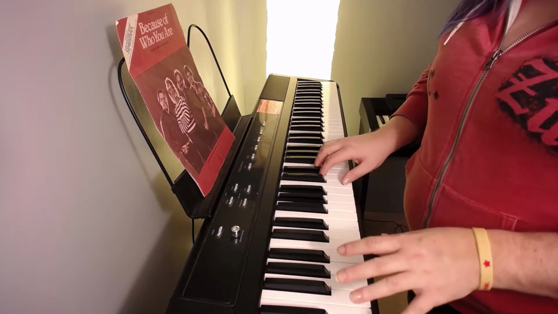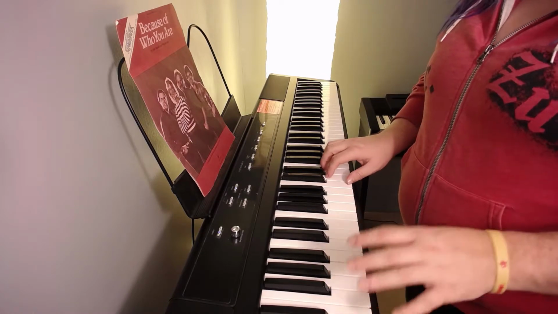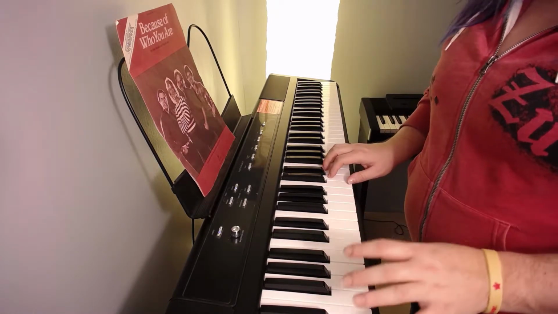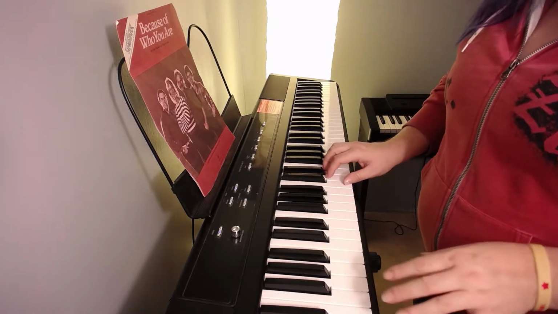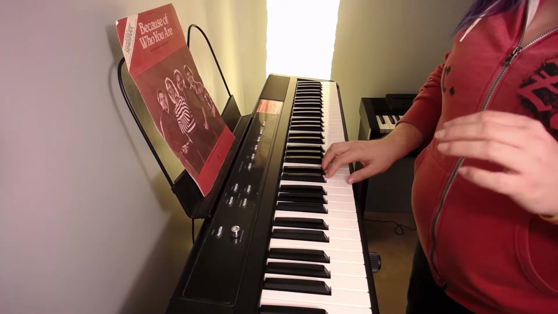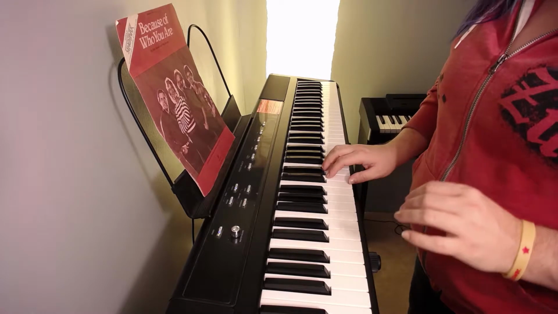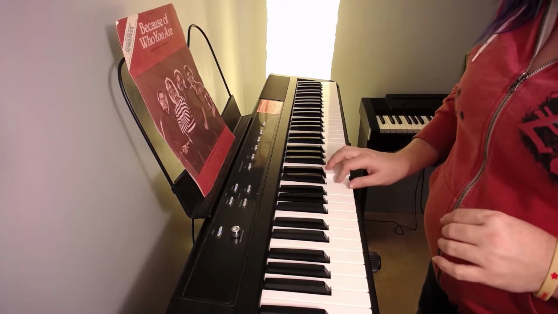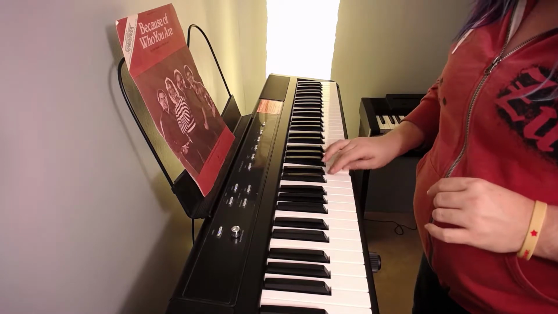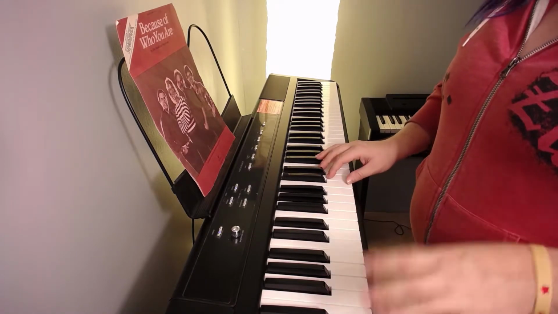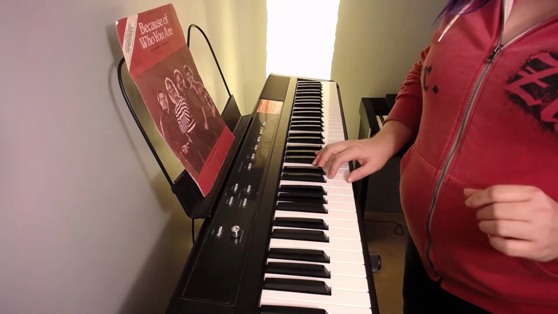So the first key we're going to start with is the key of C. The key of C has no sharps and no flats. It is played entirely on white keys on the piano. And this is what the C scale looks like. That is 1 octave of the C scale.